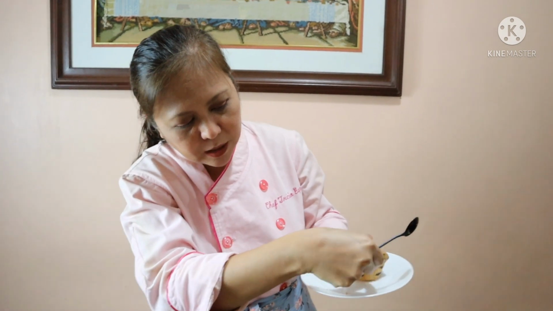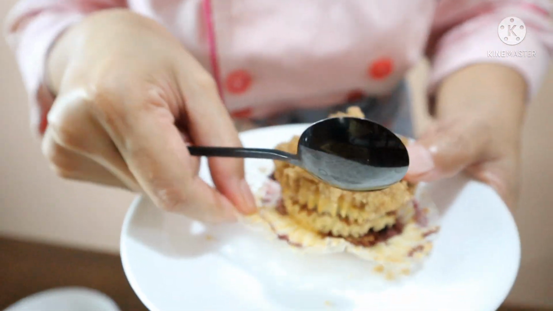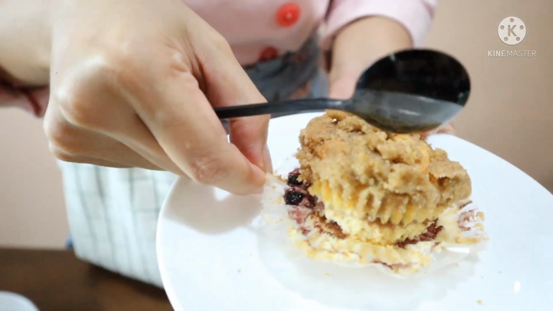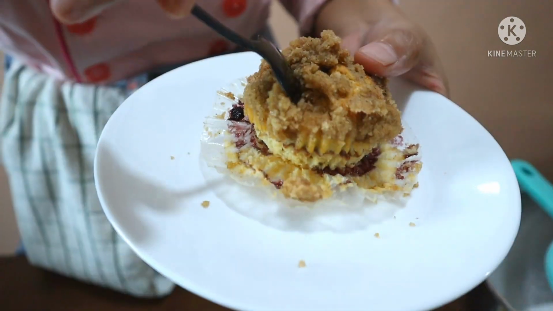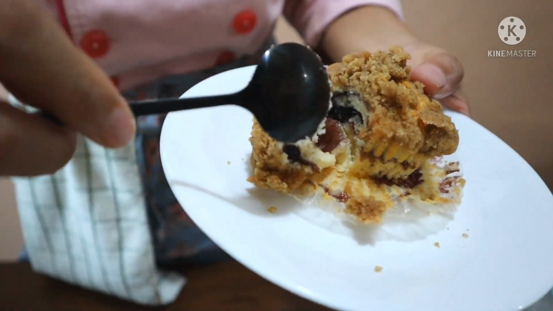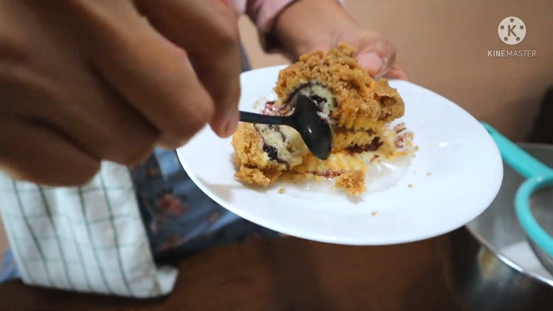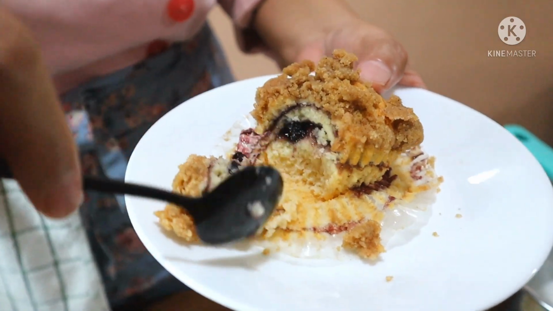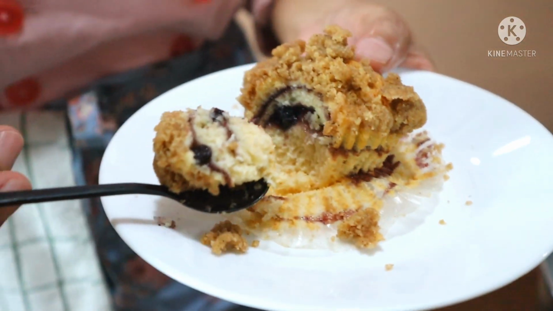Yan, makikita nyo, pagka binuksan nyo na, no, yung top medyo mukhang walang kulay masyado, walang kita na blueberry. Pero once you try to open it up, the blueberry is inside. Okay? So, ang ganda kasi ang lutong nung top niya. Yan, so it's moist inside, still soft on the inside, but crunchy on top. Tikman natin. Sarap.